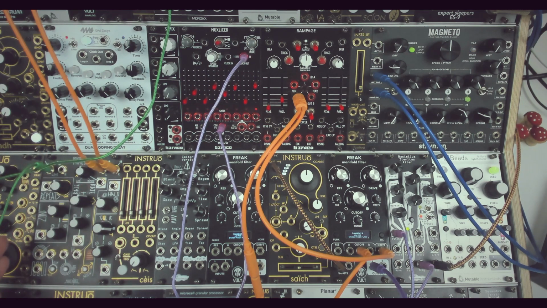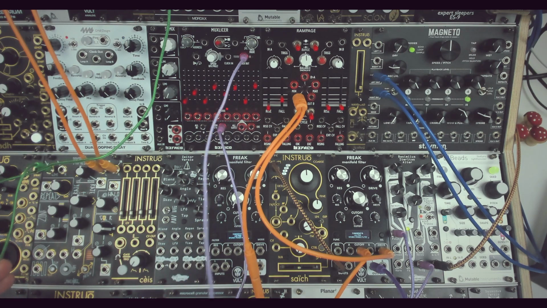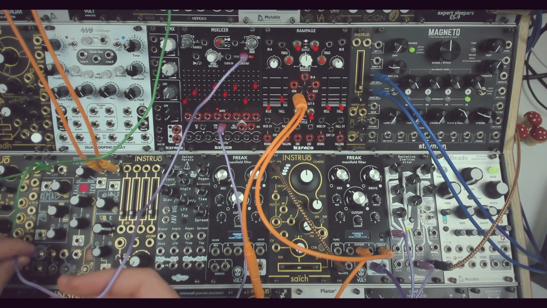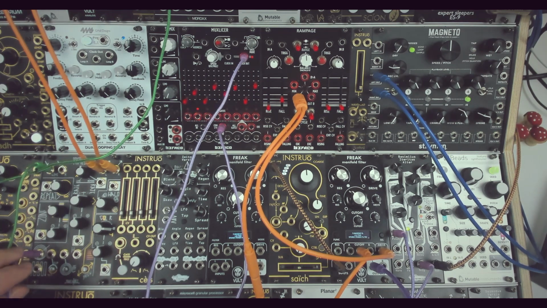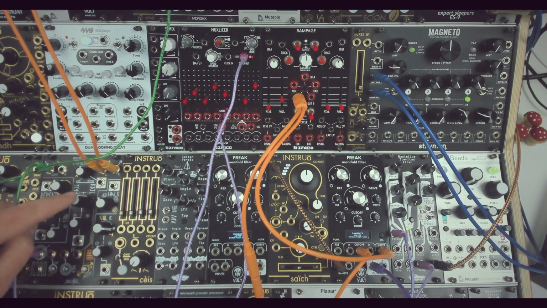And we can also choose to use the external clock input. So again, we can sync the Mimeophon with an external clock. I will use the same clock from the MUX slicer. But here with the Mimeophon, we can divide and multiply the clock with the rate control.